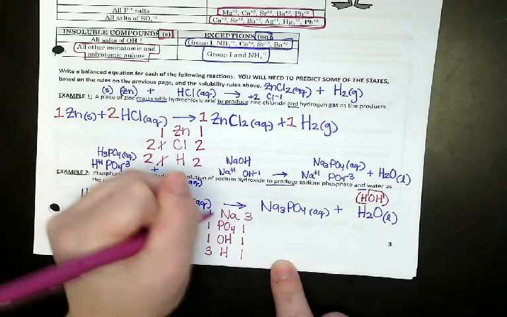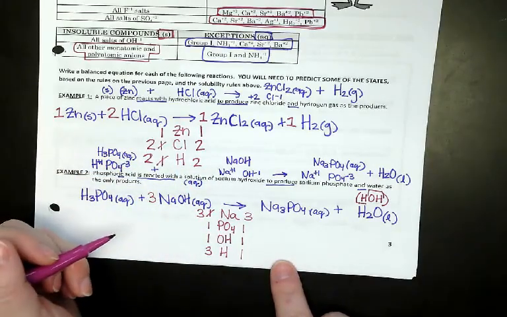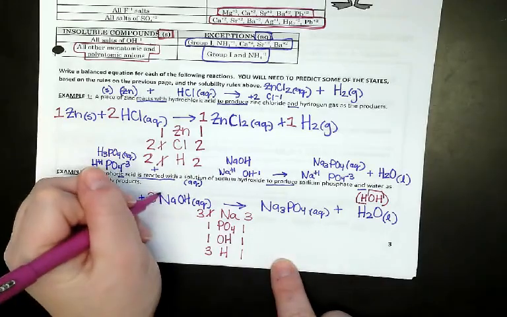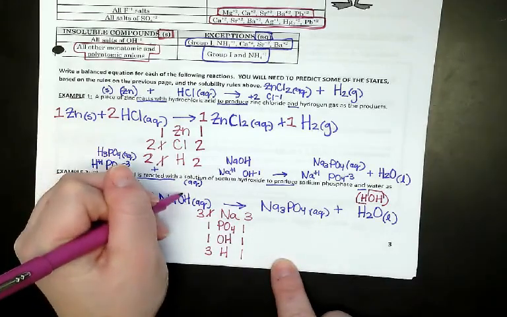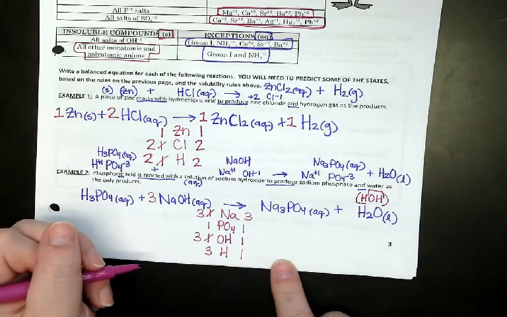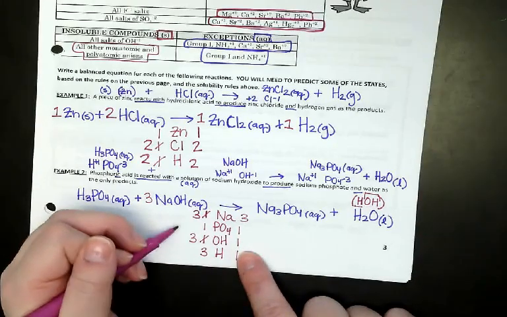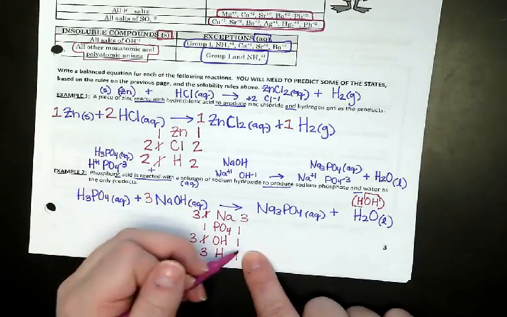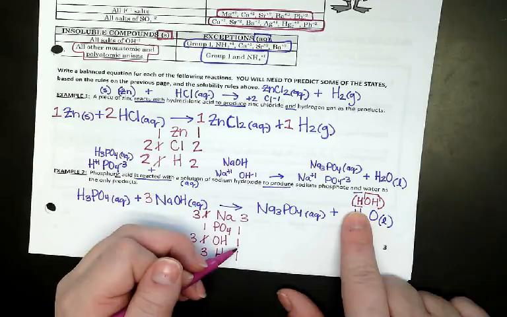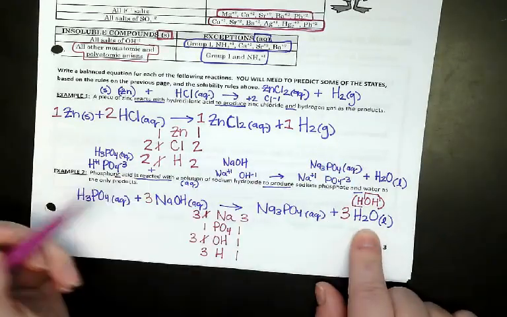It changes sodium to 3 and hydroxide to 3. Right? So phosphates are good. Hydroxides, I got 3 in my reactant now. So what can I do over here to balance my hydroxides? Put a 3 here, right? 3 times 1 hydroxide. That changes my hydroxides over here to 3.